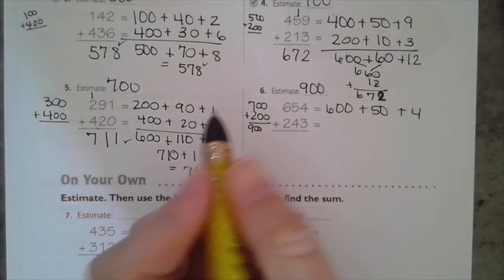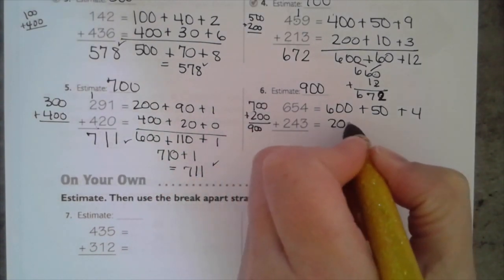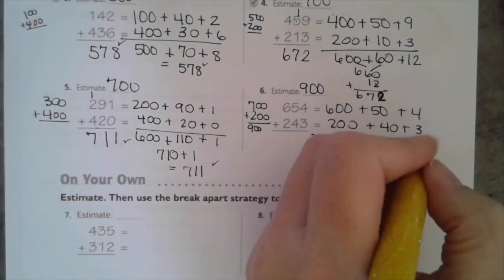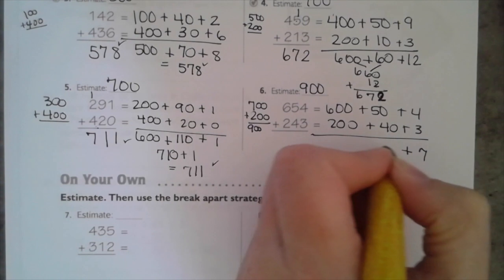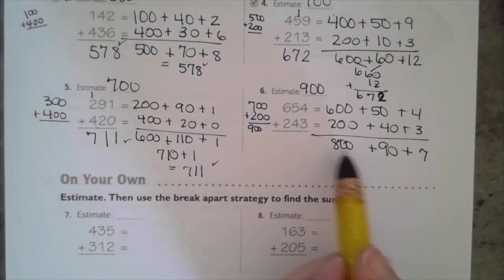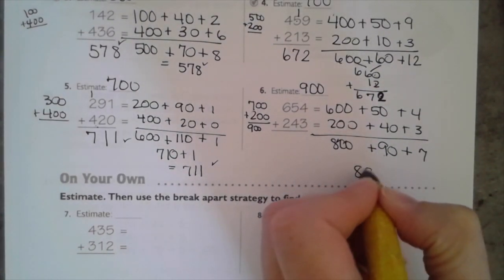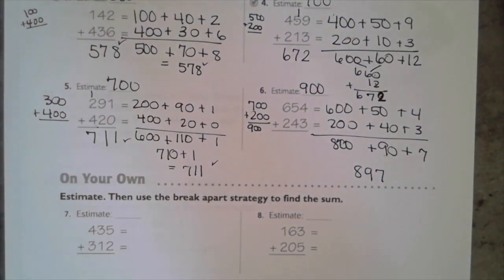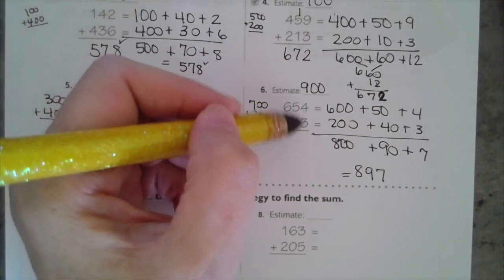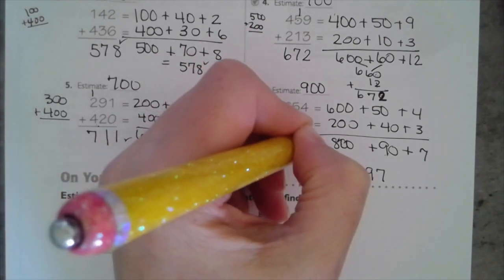50 plus 4. What is this in expanded form? 200 plus 40 plus 3. Okay, so I have 800 plus 90 plus 7. So I'm going to take my 800s, my 9 tens, and my 7 ones. I'm going to add the old-fashioned way and see if I get the same answer. 4 plus 3 is 7. 5 plus 4 is 9. 897.